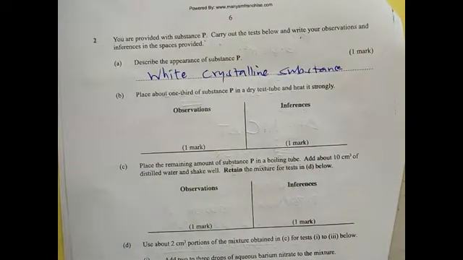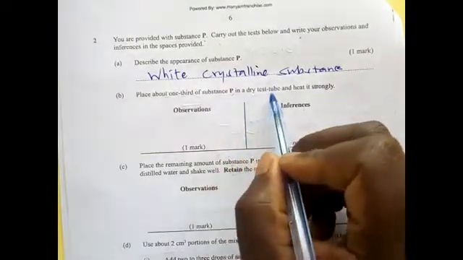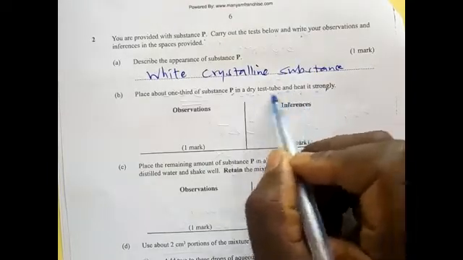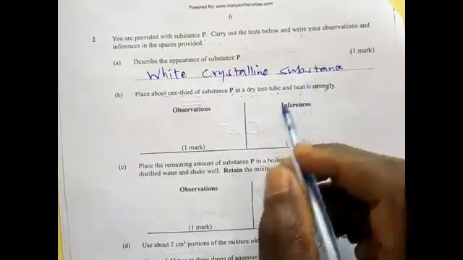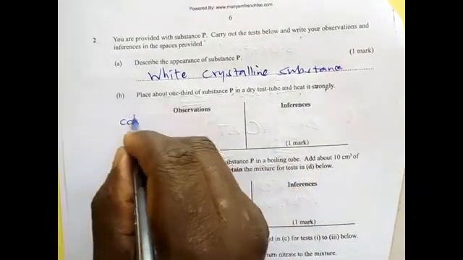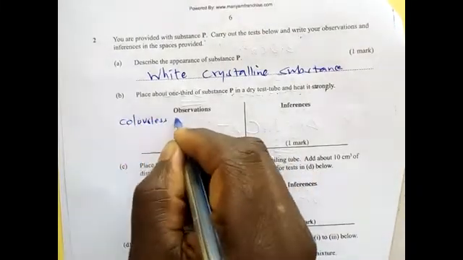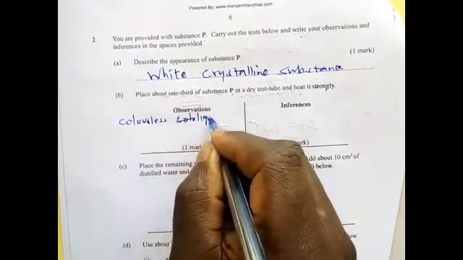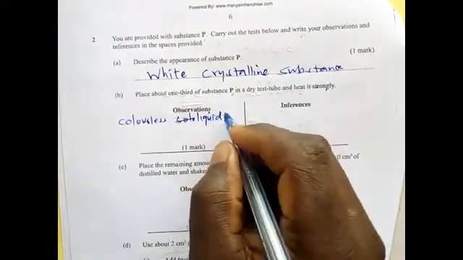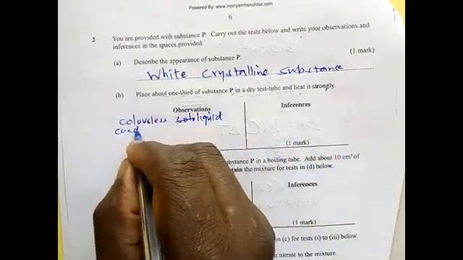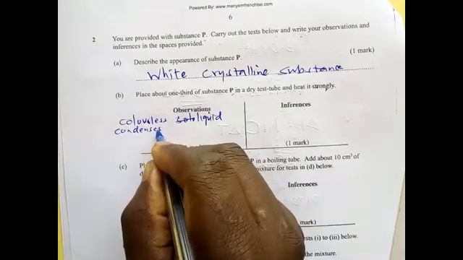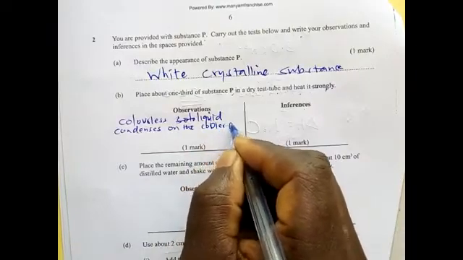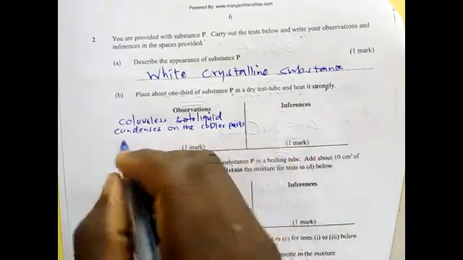Place about 1/3 of the substance P in a dry test tube and heat it strongly. So you put it and heat it strongly. There is no testing of any gas, just heat it. And then a colorless liquid condenses on the cooler parts of the test tube.